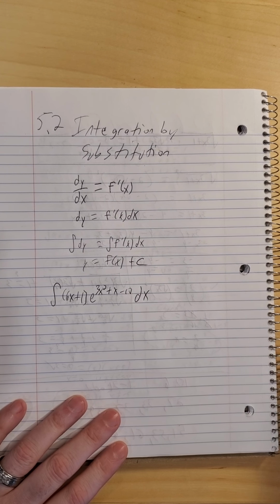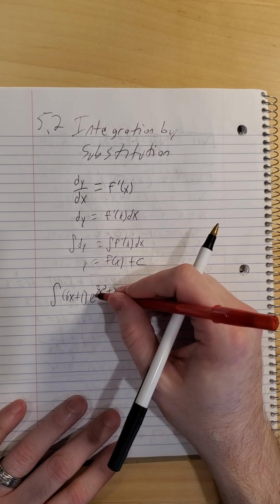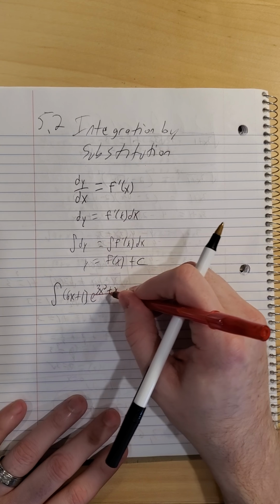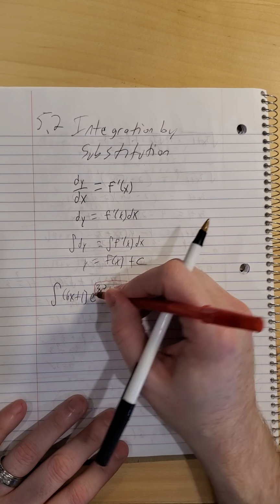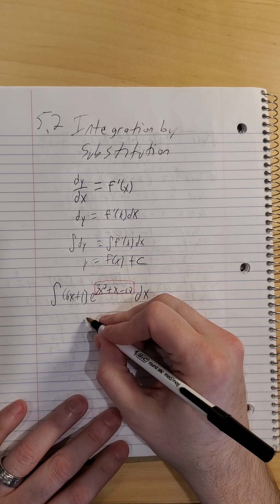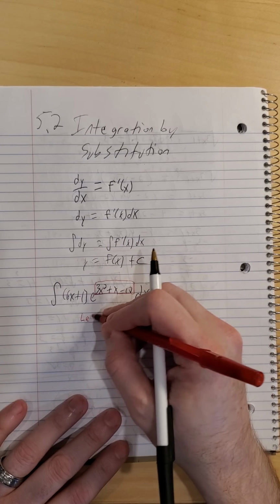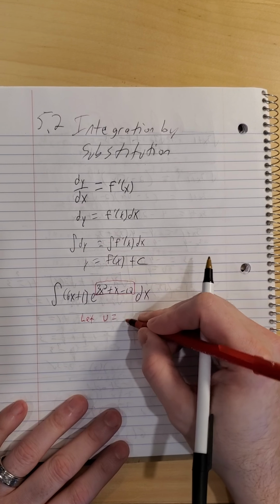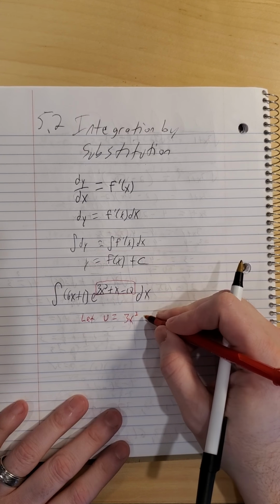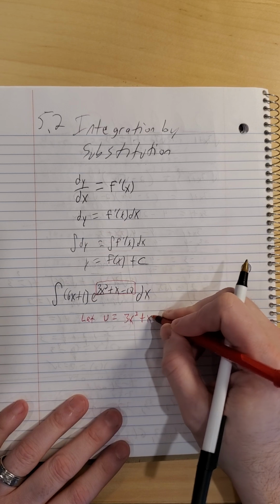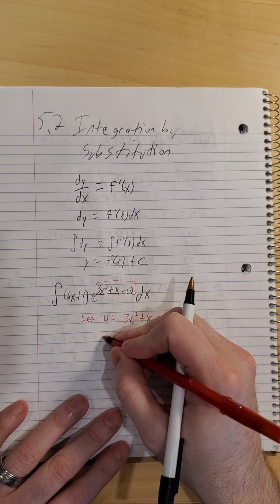So this one would be a little bit easier to work with if we had something that looked like e to just one thing, e to the u. So that will be our substitution. We will let u equal 3x squared plus x minus 10.